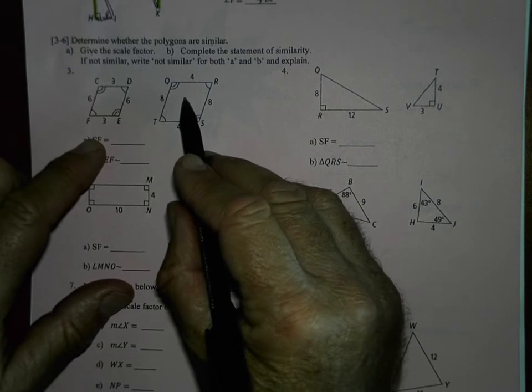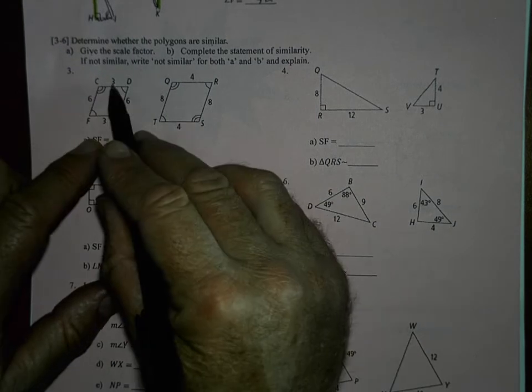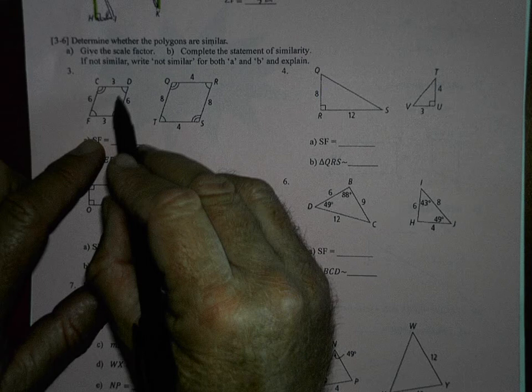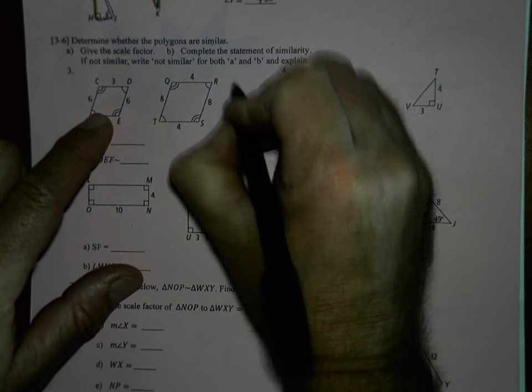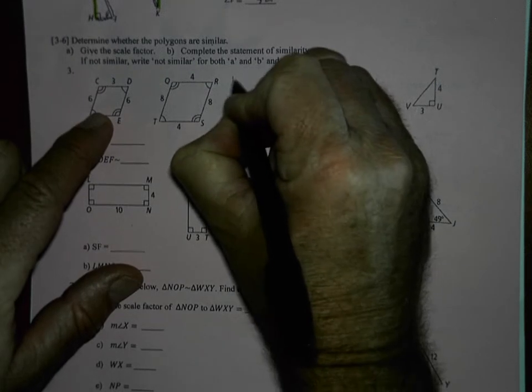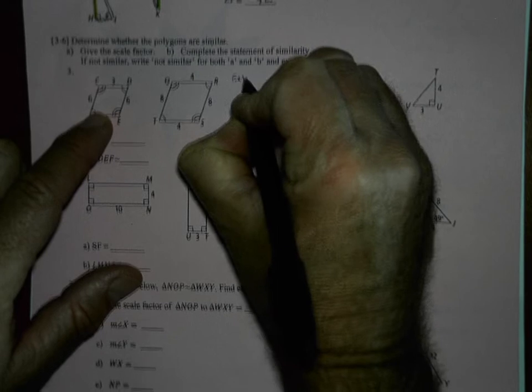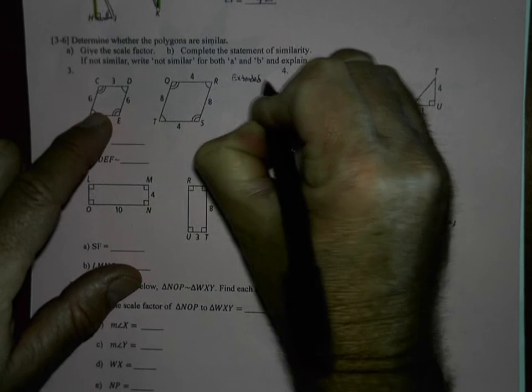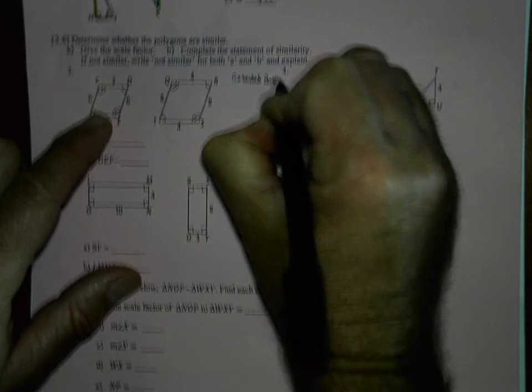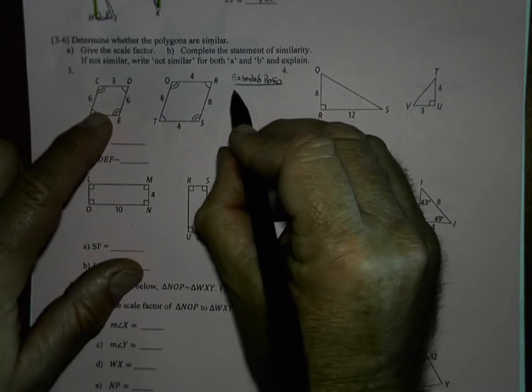So also, to tell if shapes are similar, you want to set up the extended ratios, okay? So what I'm going to do over here is write my extended ratios. And ratio is just a fancy way of saying a fraction. And then I'm going to compare them to one another. In other words, I'm going to see if they're equal.